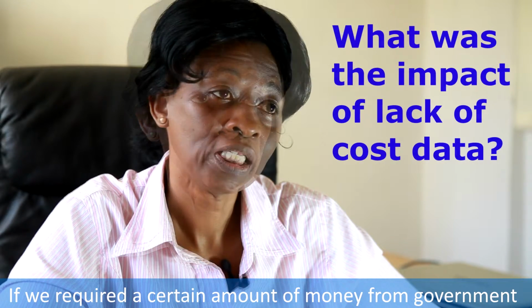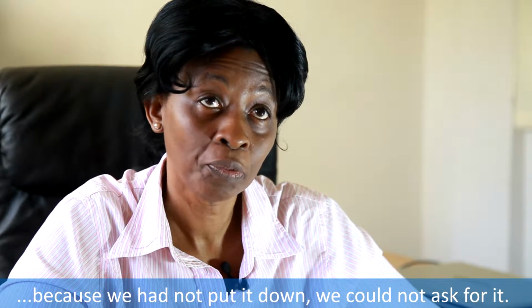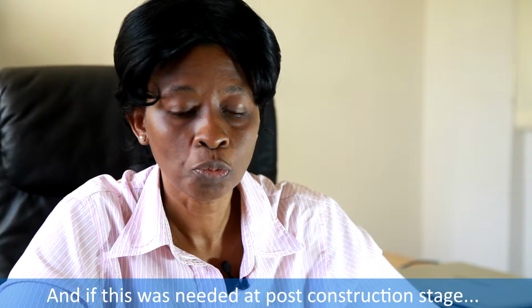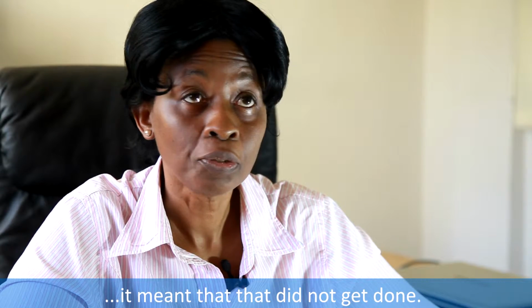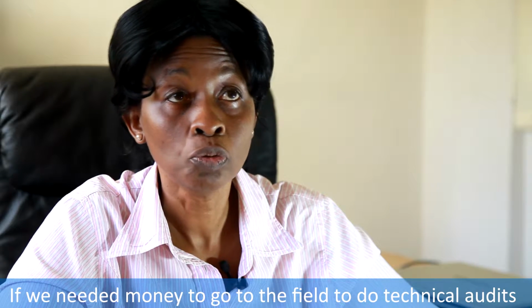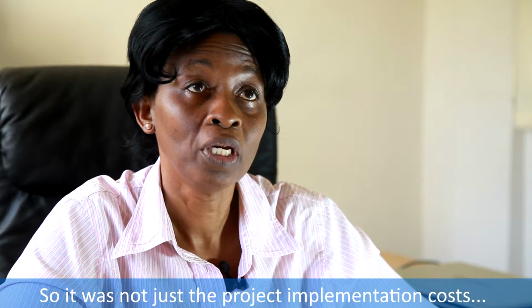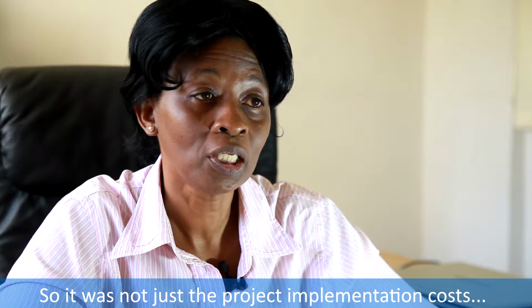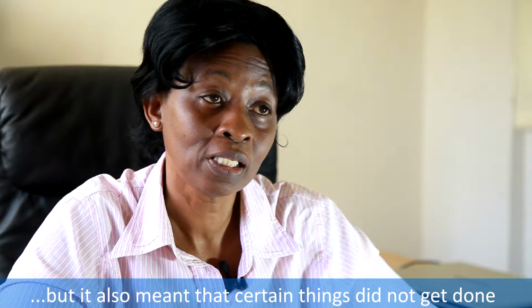It meant that if, for example, we required a certain amount of money from government, because we had not put it down, we could not ask for it. And if, for example, this was needed at post-construction stage to monitor water quality, it meant that that did not get done. If we needed money to go into the field to do technical audits and we had not costed this, it meant it didn't get done. So it was not just the project implementation costs, which were largely borne and largely known, but it also meant certain things didn't get done.